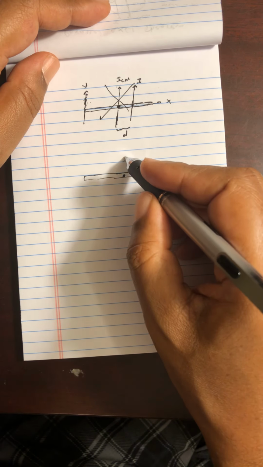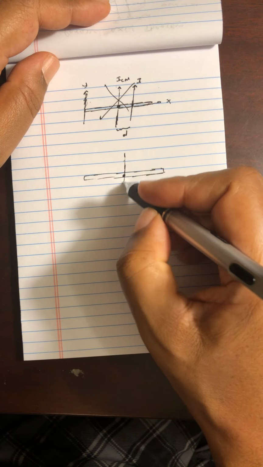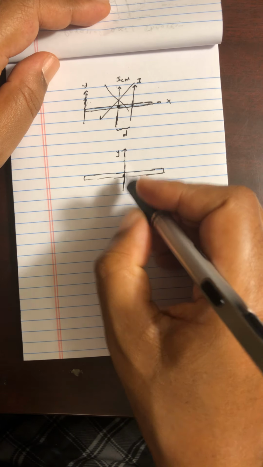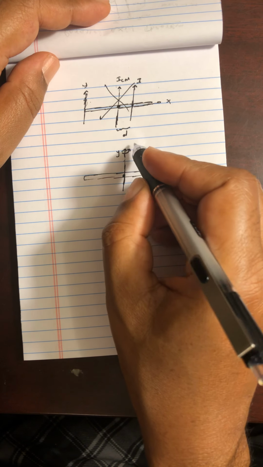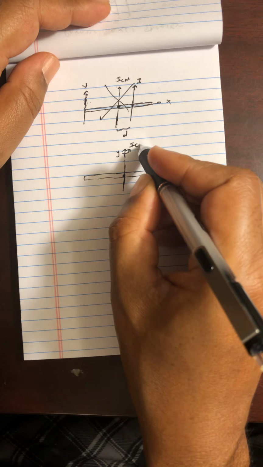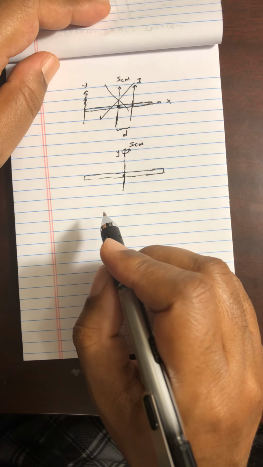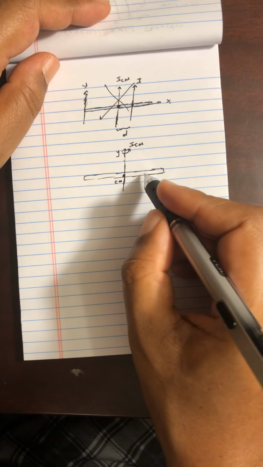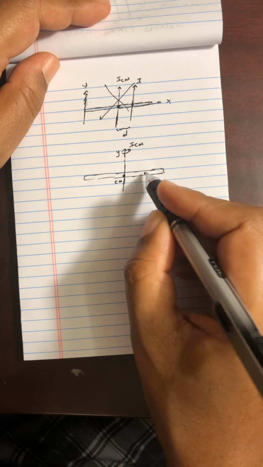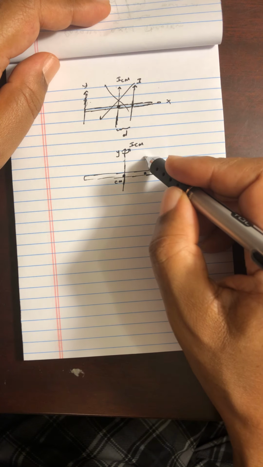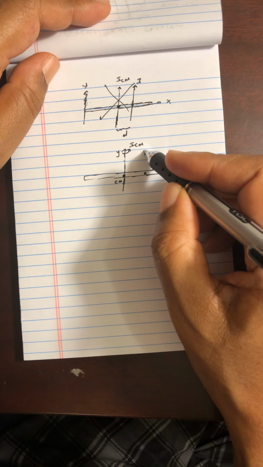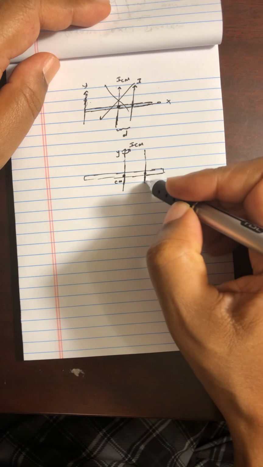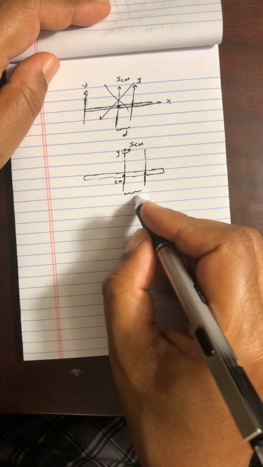This is going to be our y-axis, and the moment of inertia about this axis is going to be ICM because it passes through the center of mass. Now we want to find the moment of inertia about another axis over here, separated by a distance d.